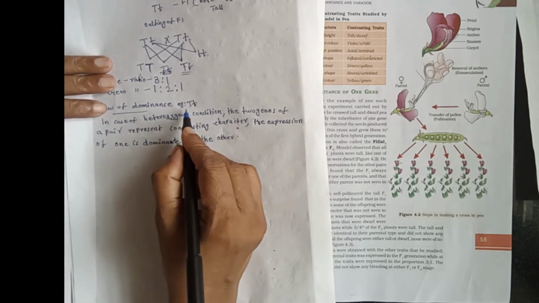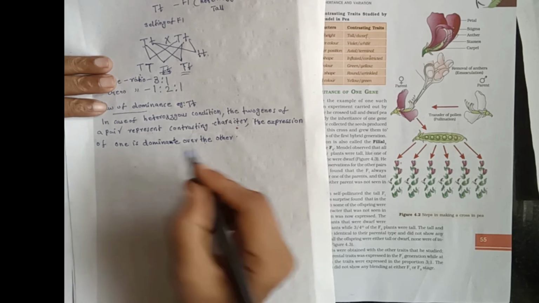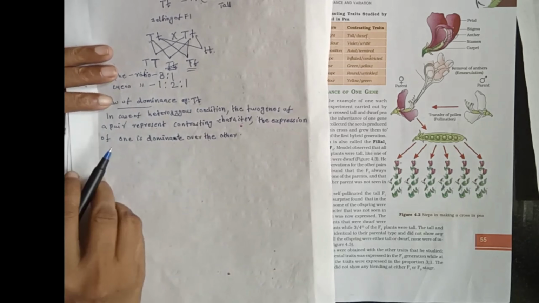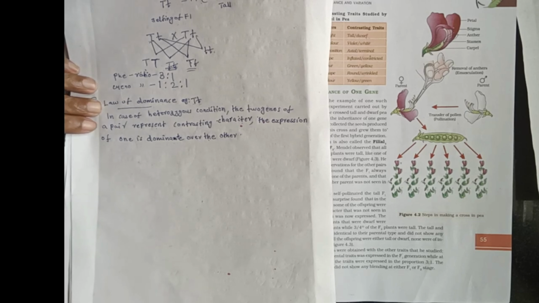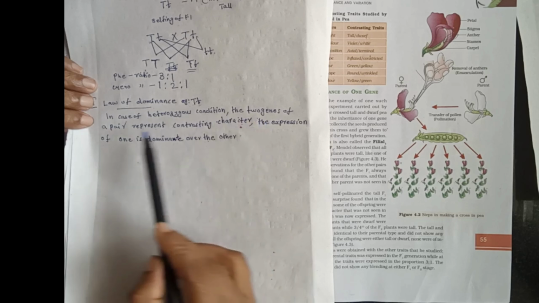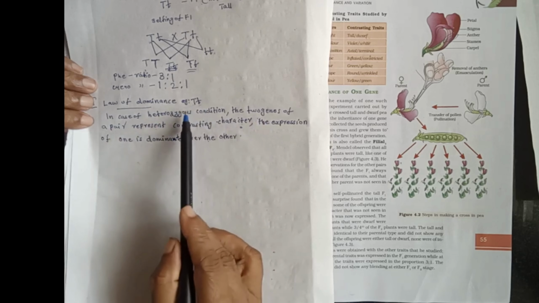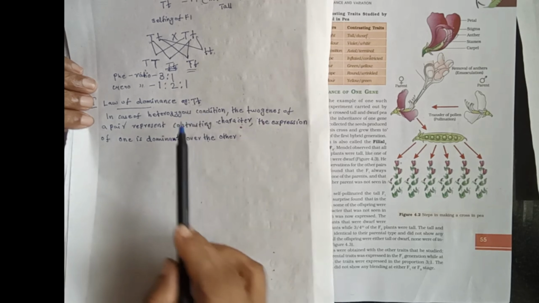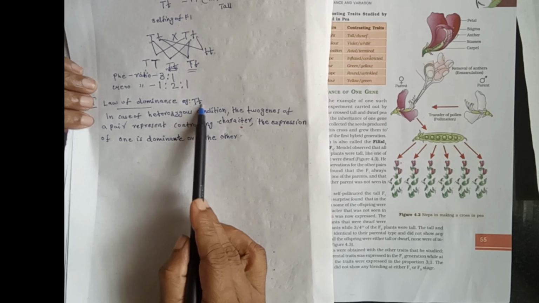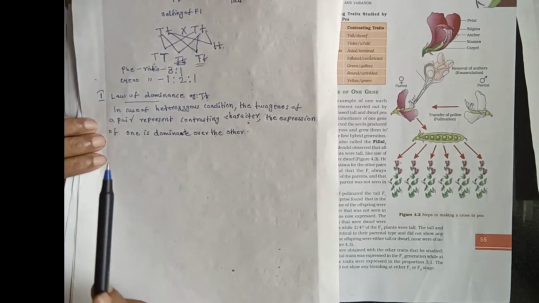So in this case, the plant is tall. One gene dominates over the other gene. This law is known as the law of dominance.